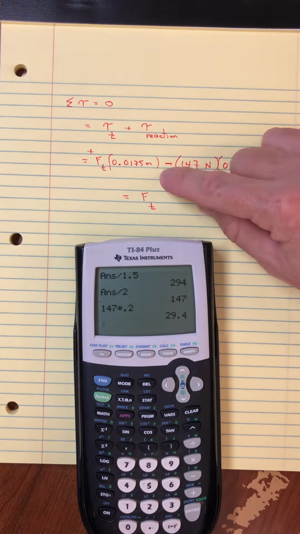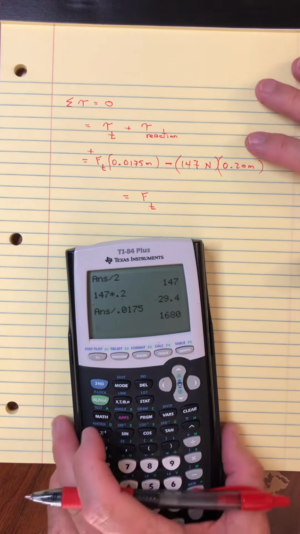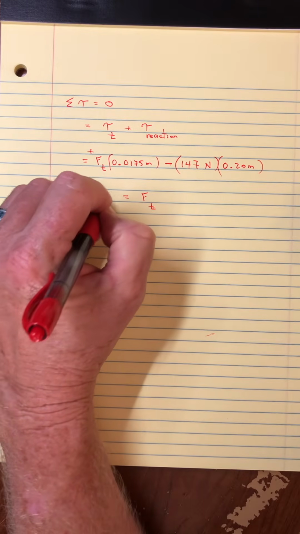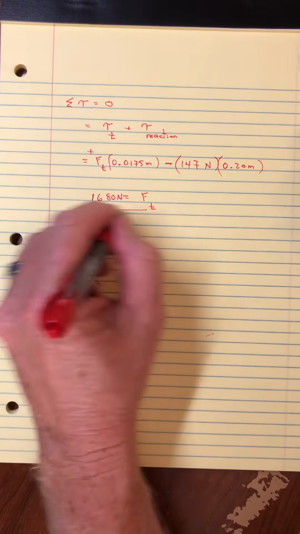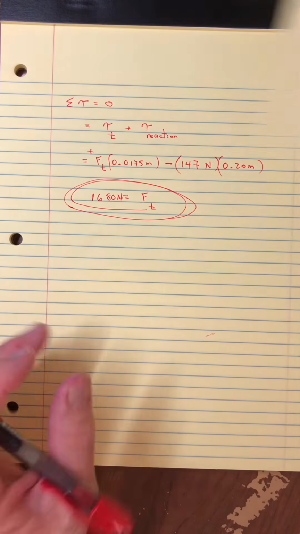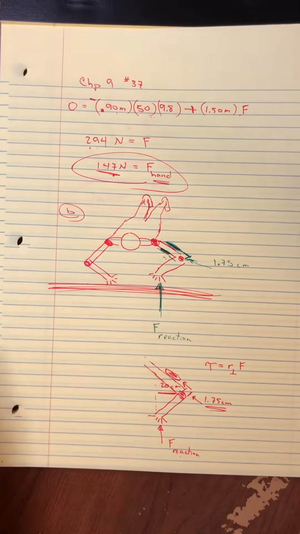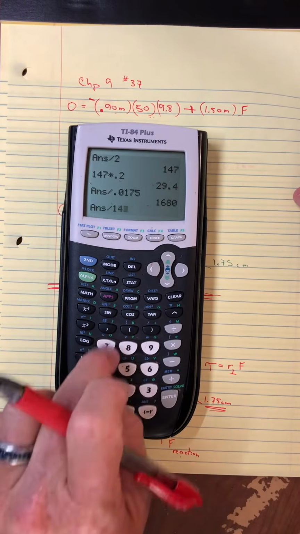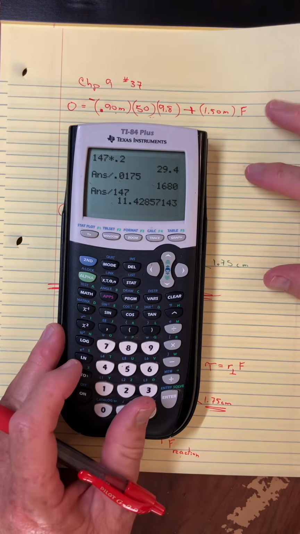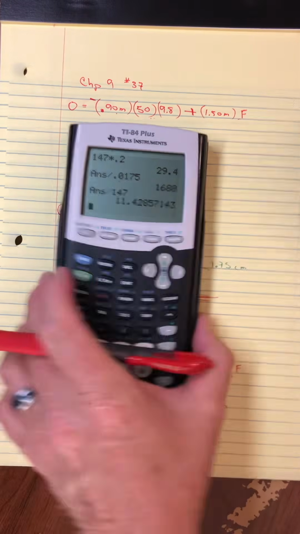I'll move it over the other side. It's now positive. Then I divide it by 0.0175, and the amount of force is 1,680 newtons is the force from the muscle and all the tendons in there. And I'll just say again, notice the force at her hand is only 147. So if I were to divide this by 147, it's over 11 times more stress on the tendon and the muscle than what is actually being applied by her hand to the floor.